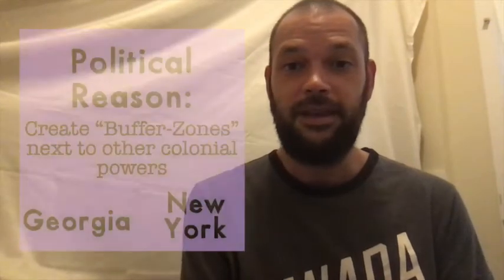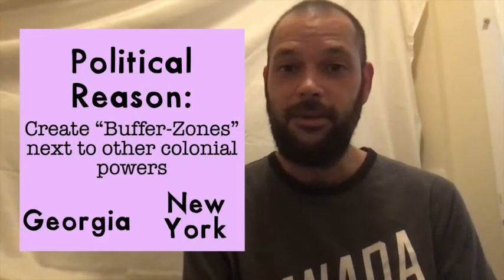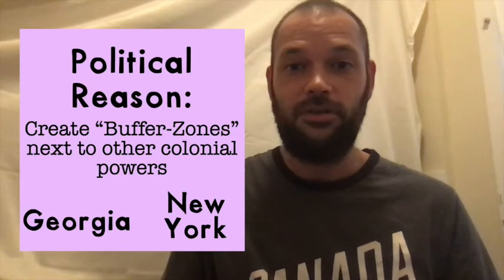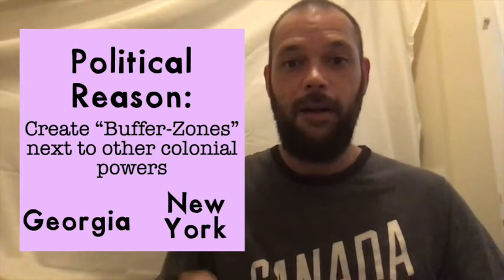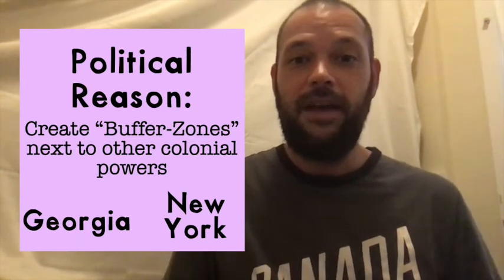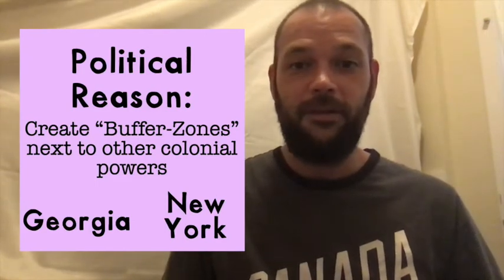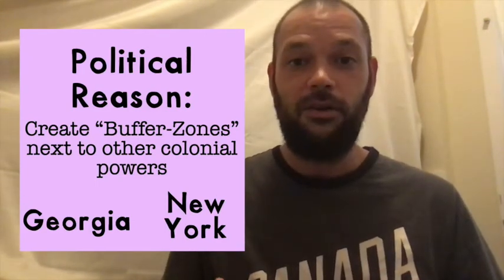But beyond that, some colonies specifically, such as Georgia, which was established to prevent the Spanish control from Florida coming up into the English section, and New York, which was established to prevent the Dutch from having a stronghold on the Atlantic coast, were created to establish what we call a buffer zone so that England could be protected in its colonies. The second and biggest reason for establishing the 13 colonies was economic.